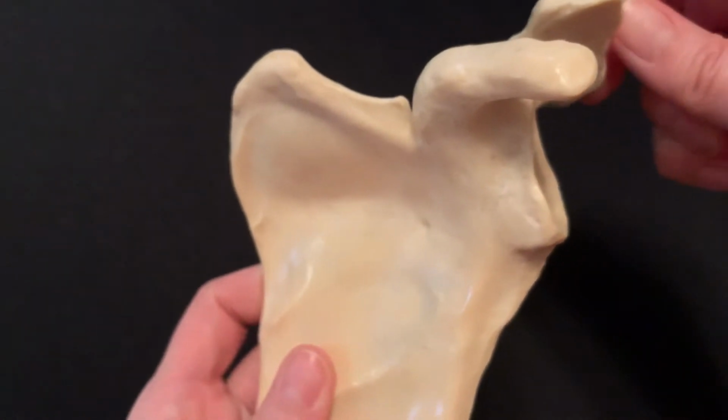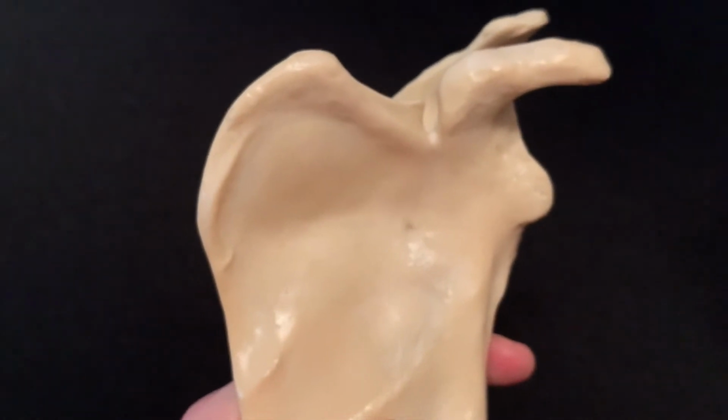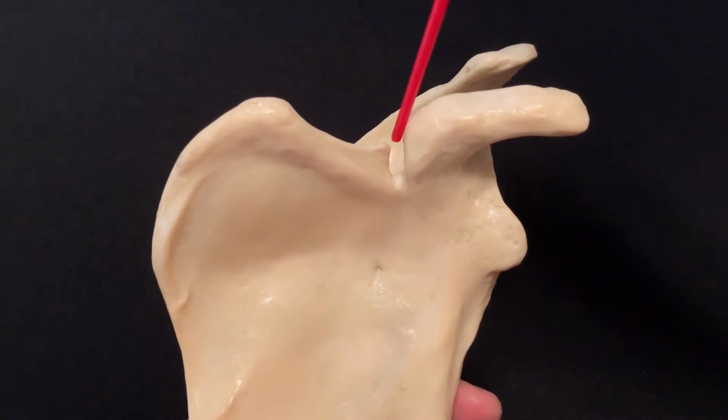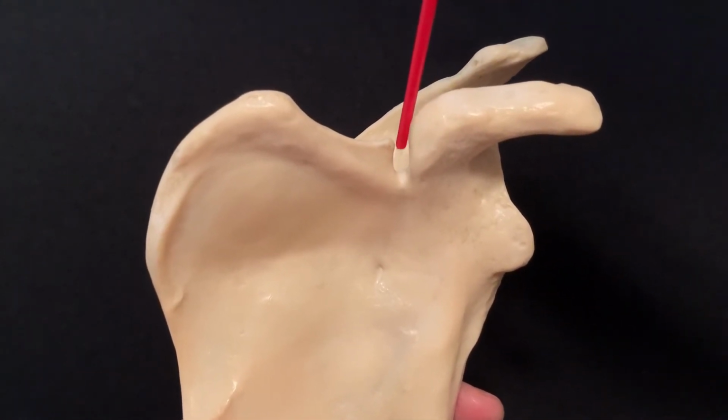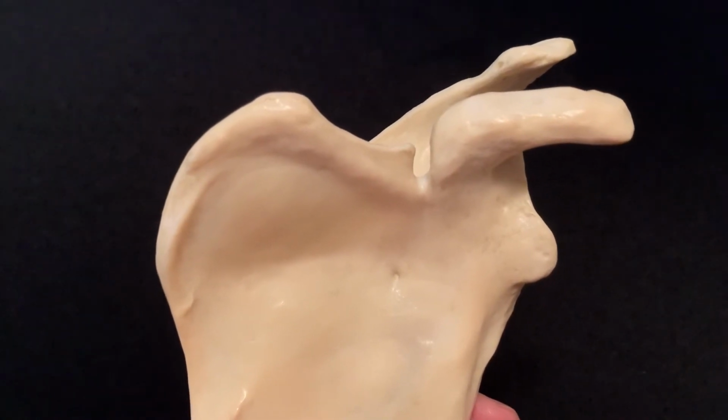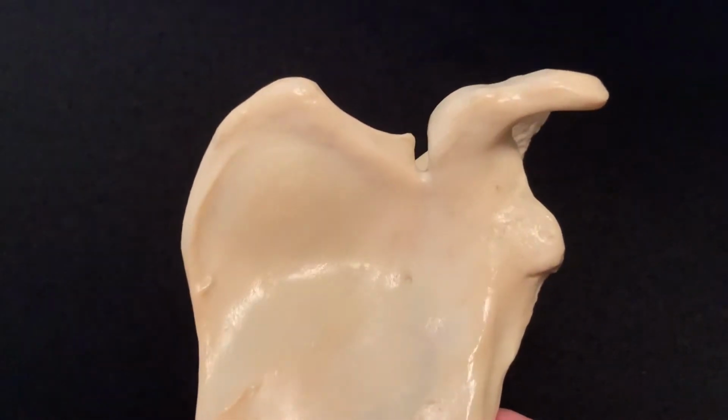The last thing I'd like to point out here is this little notch that's hiding up on the superior border. This notch is referred to as the suprascapular notch, so the notch that's above, or superior, to the scapula.